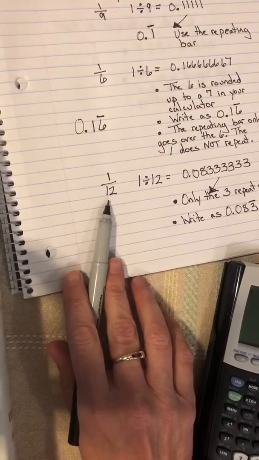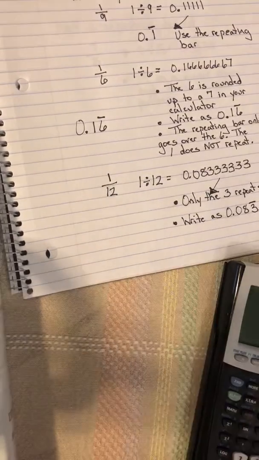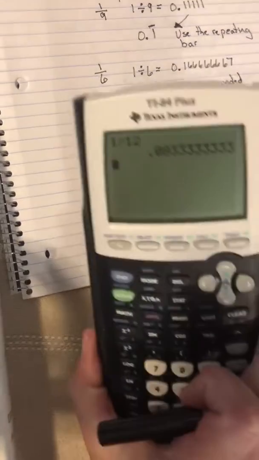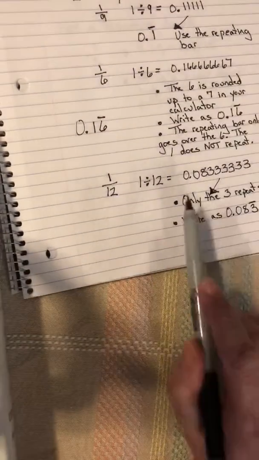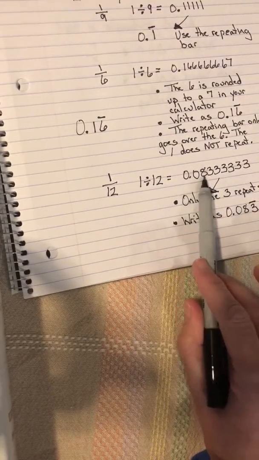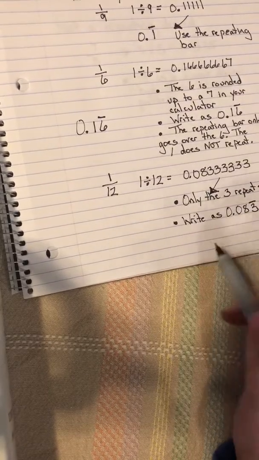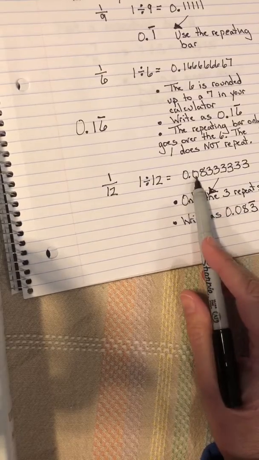Okay, let's look at the next one. It's 1/12. So we're going to put in 1 divided by 12, and we are going to get 0.08333333. Only the 3 is repeating. The 0 is not repeating.